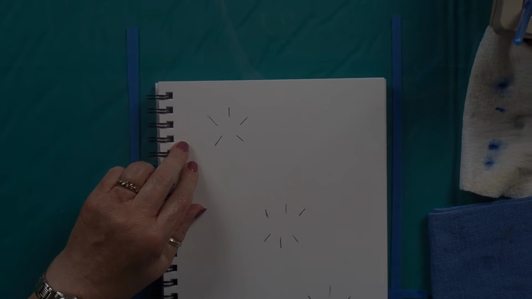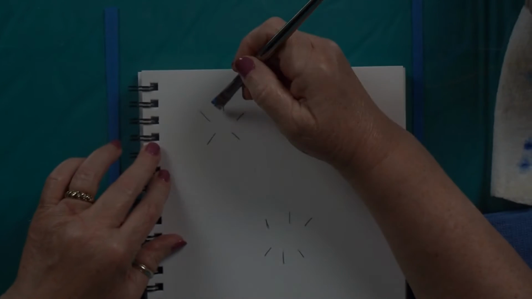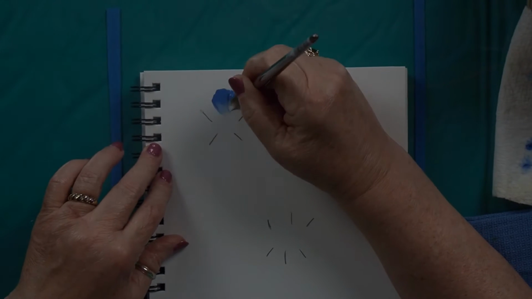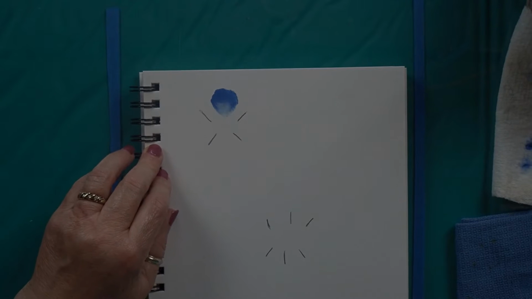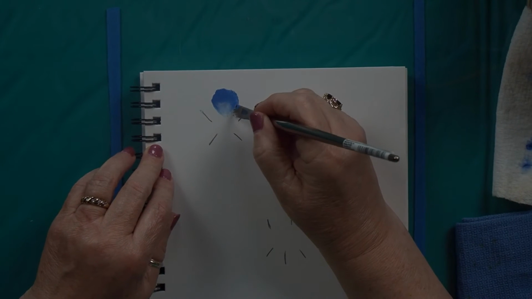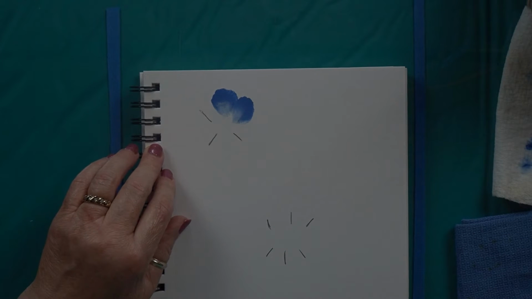So when you're painting a 5 petal flower like this, you pretty much follow this particular construction. One at the top, one on that side. Sort of looks like a man standing up with his arms and legs out.